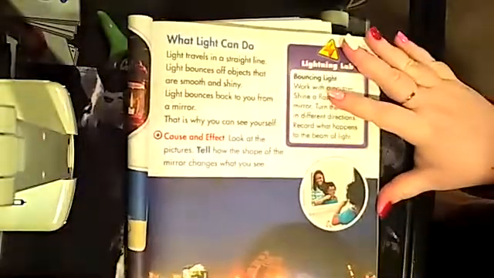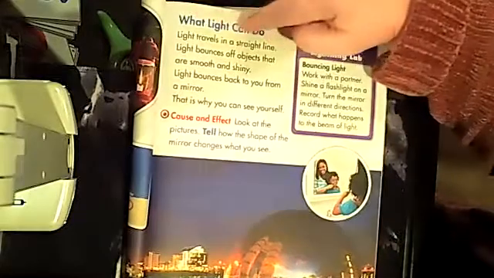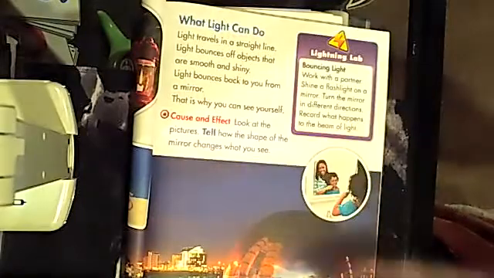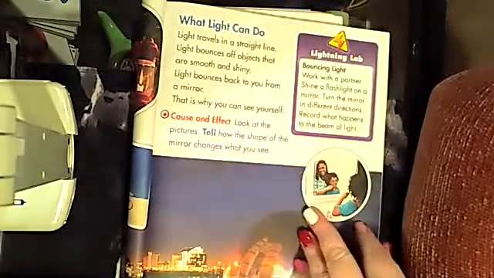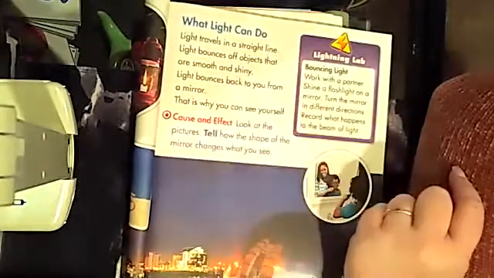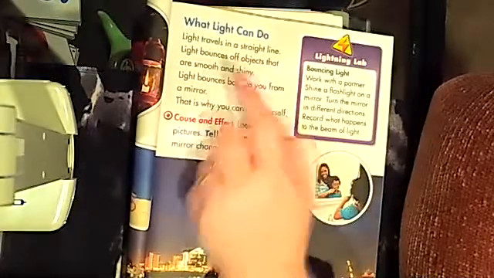She's going to turn the page to go ahead and look at the next one where you'll see the heading, What Light Can Do. That means we're going to learn all about what light can do here. This heading is telling us exactly what we're going to learn about. So pointer fingers ready, please. Light travels in a straight line. Light bounces off objects that are smooth and shiny.